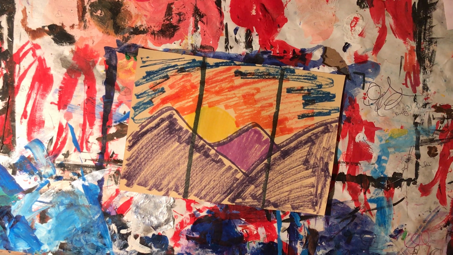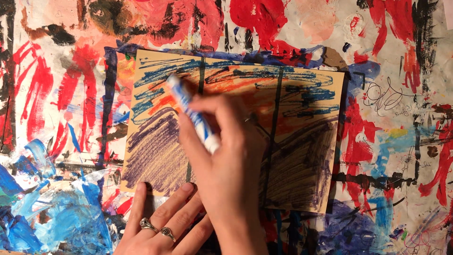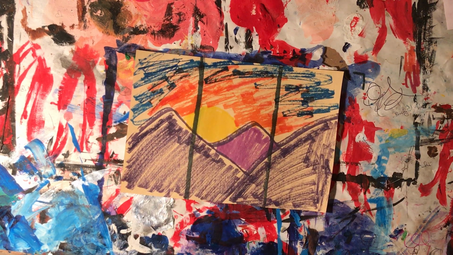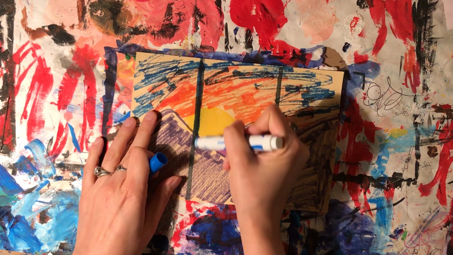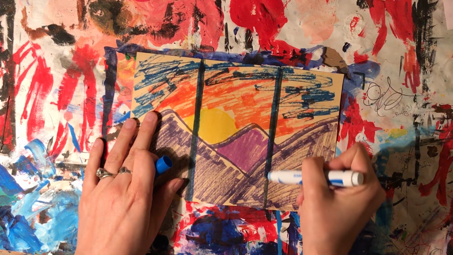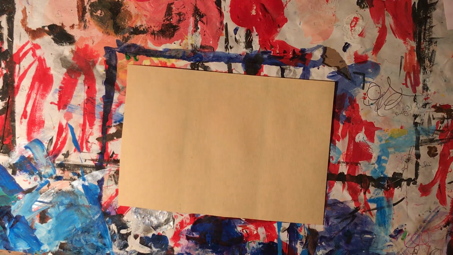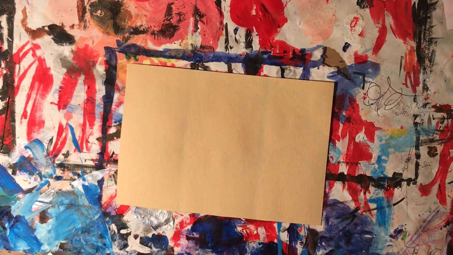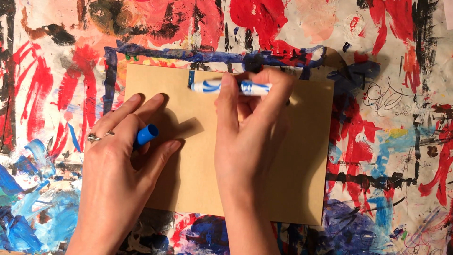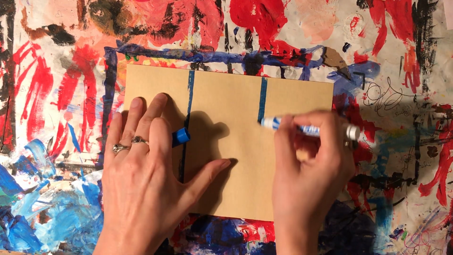Okay. So this is one option for a triptych. I have one picture that is split 3 ways. The other option for your triptych is to have 3 different drawings that all go together. So once again, I'm going to split this into 3.